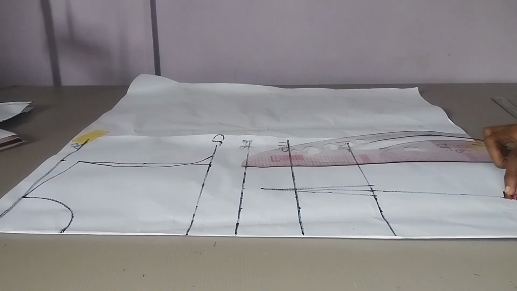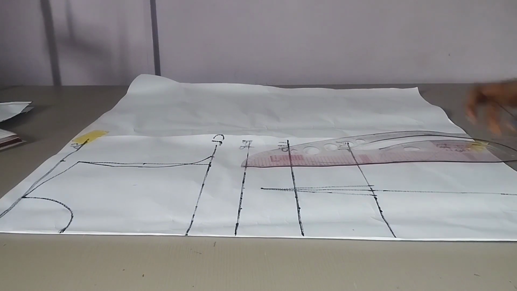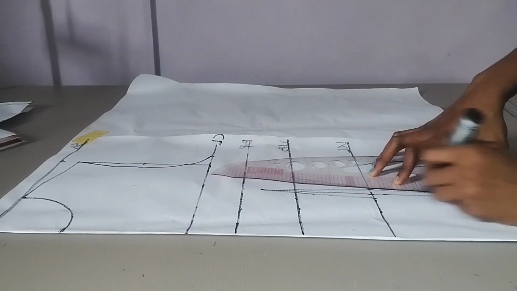On my blouse length, my full length, I'll come up by 1 inch, and then I'll also connect my dart in a slant form to meet that point.